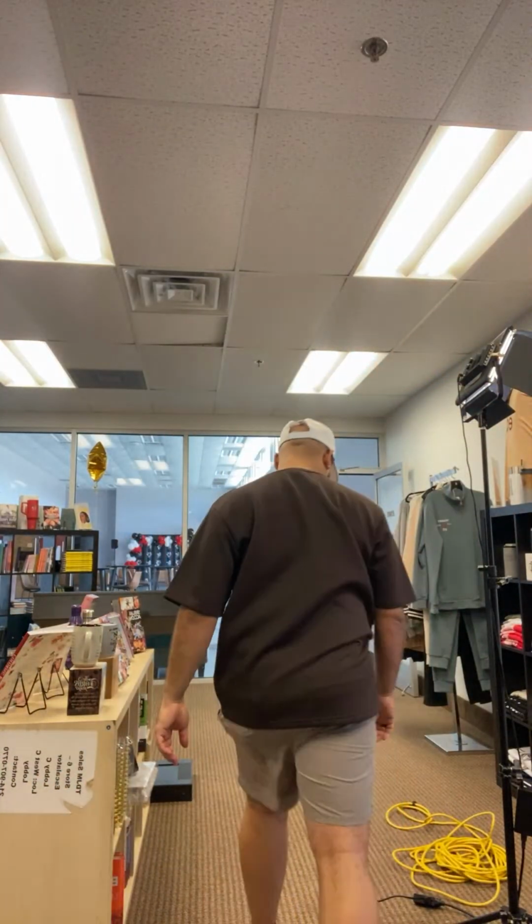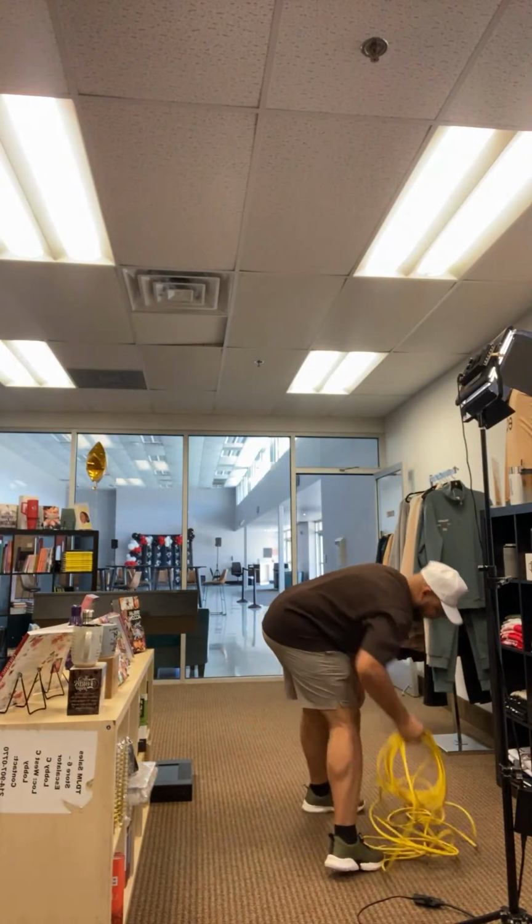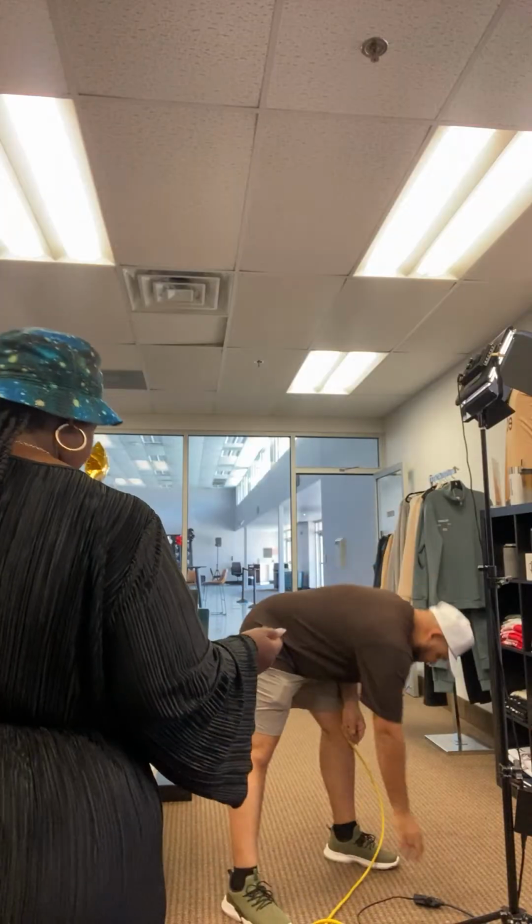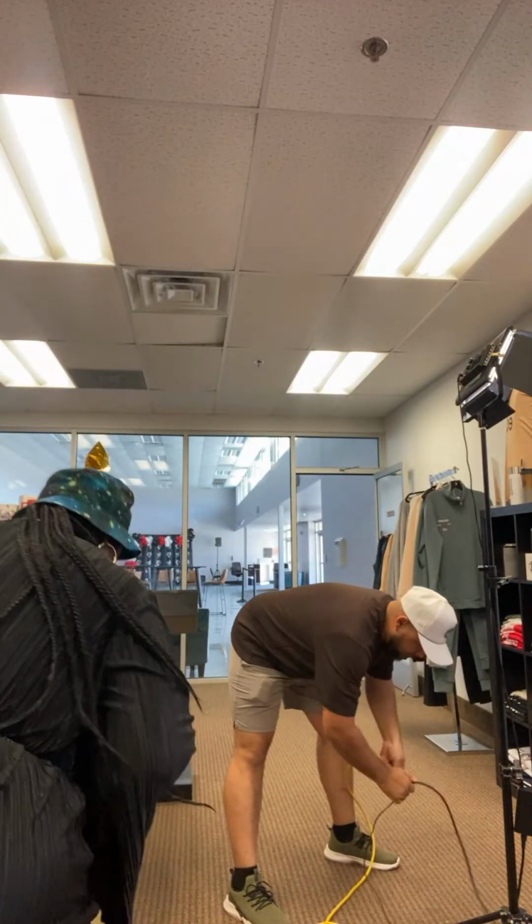I'm going to use that yellow one. That yellow one is probably longer. Oh yeah. Can you connect the yellow one to that? To the black one? Yeah, I think so. Yes.